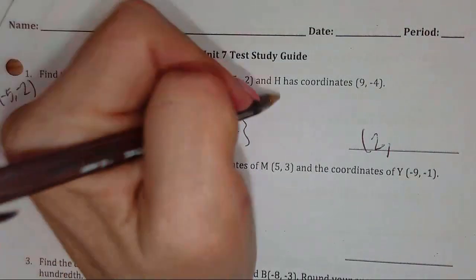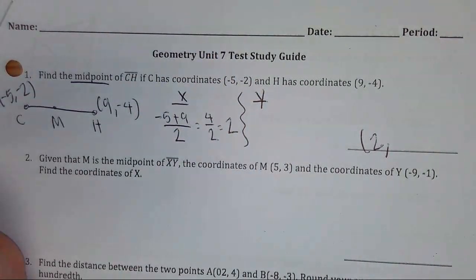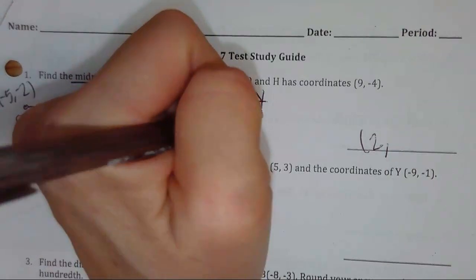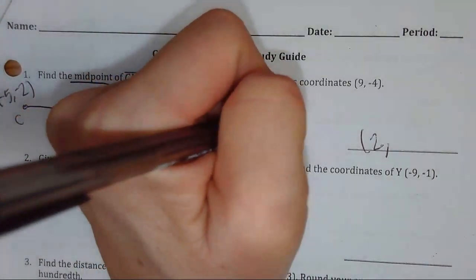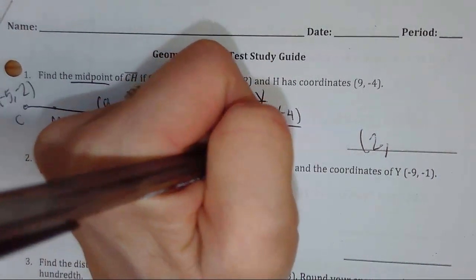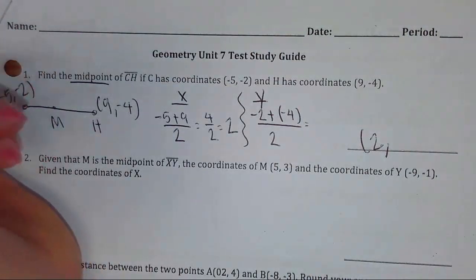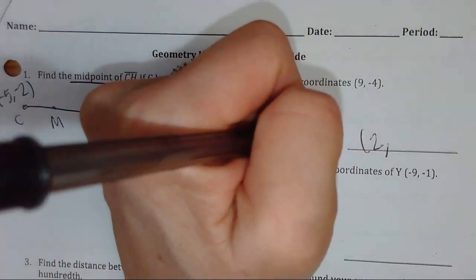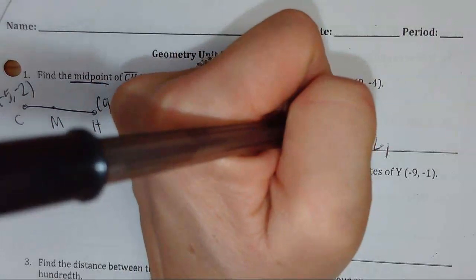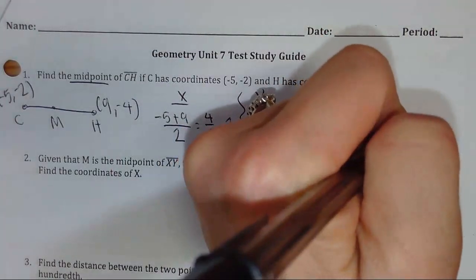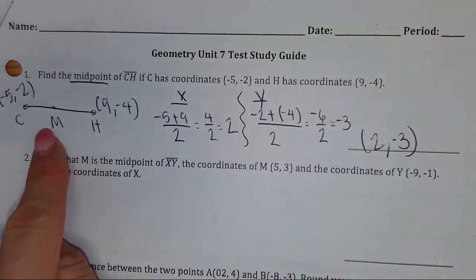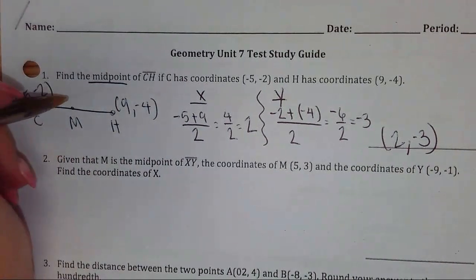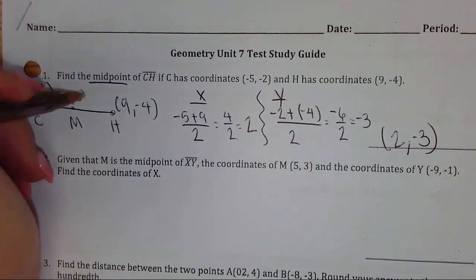Now I'm going to find my y value. I take my two y values, -2 and -4, add them together and divide by 2. So -6 divided by 2 gives me -3. That means my midpoint is 2, -3.